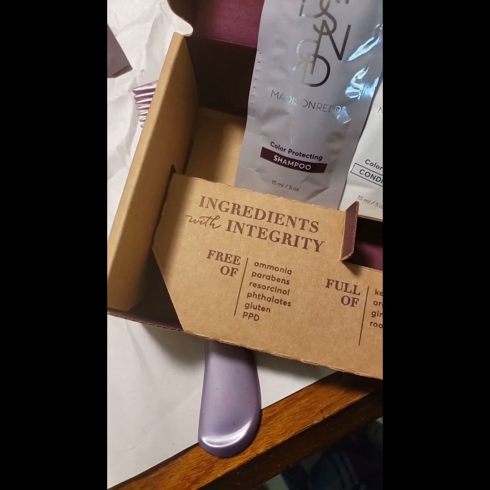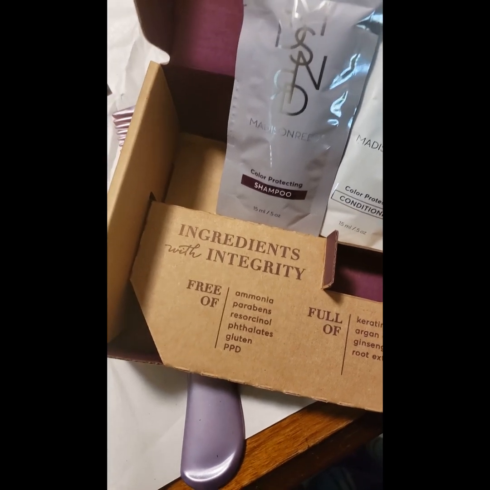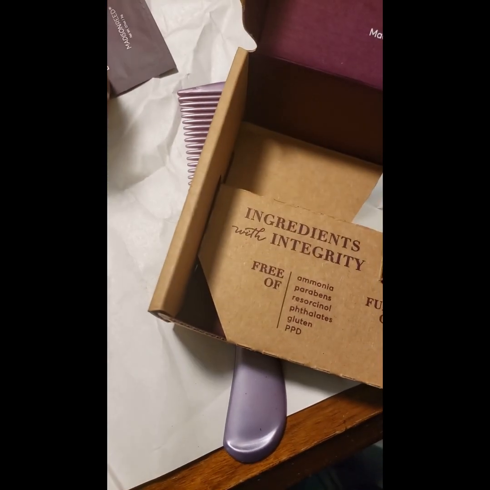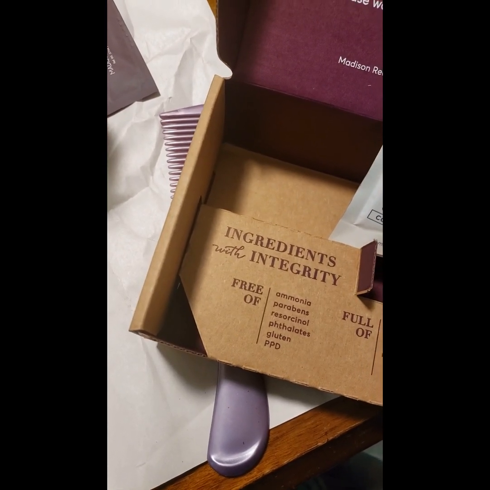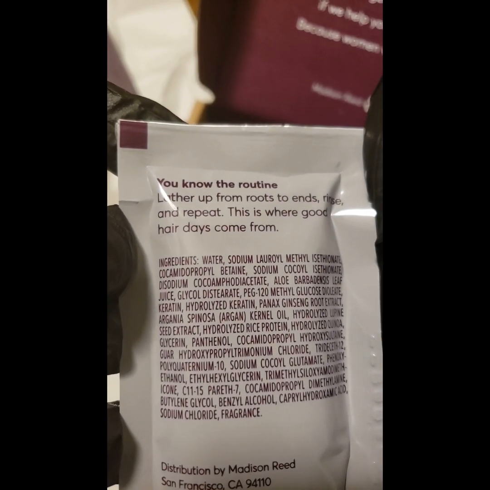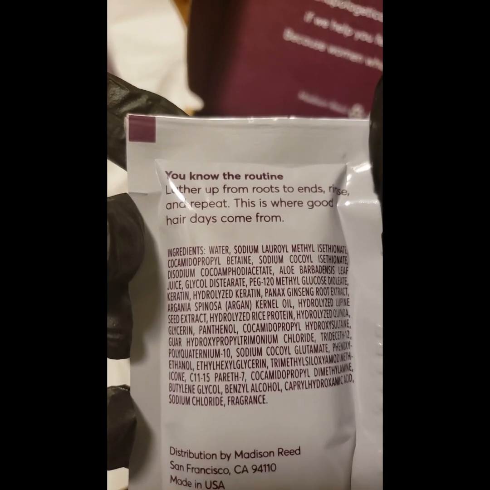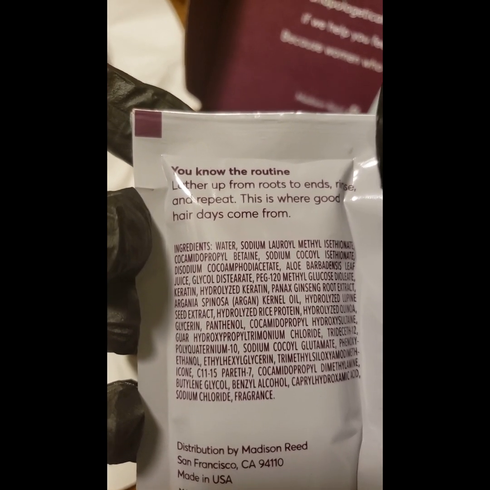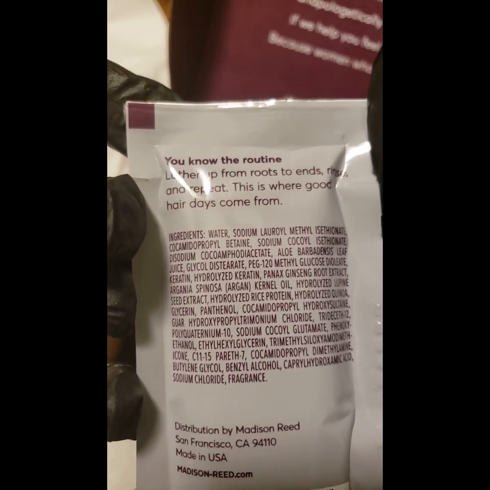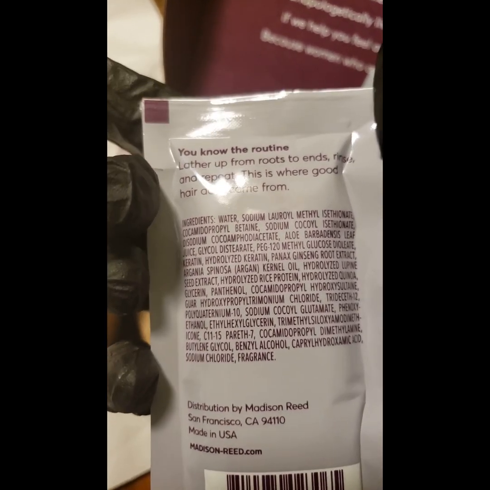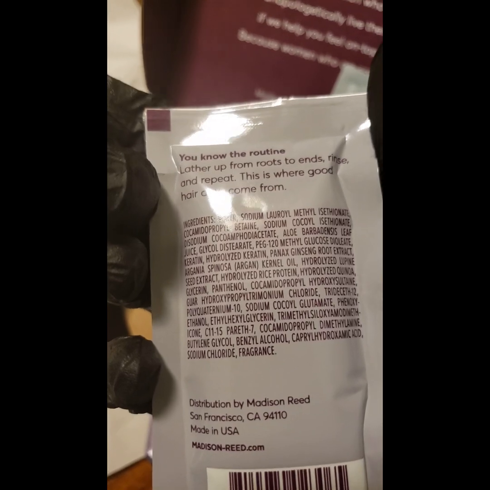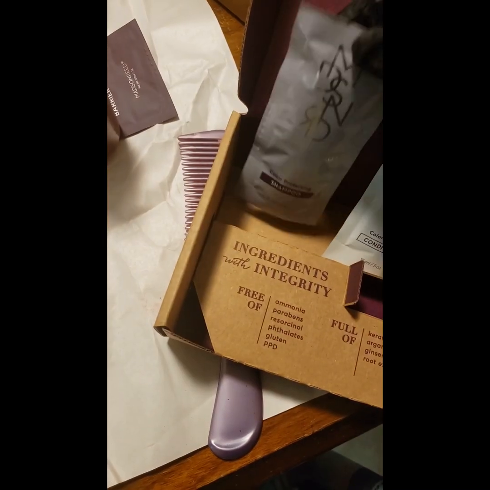And I am allergic to sulfate, and sulfate is in a lot of products. And you can see here that it does not have sulfate, which is typically sodium lauryl sulfonate and sulfate. There's two different ones, and that's the one that gives me hives.